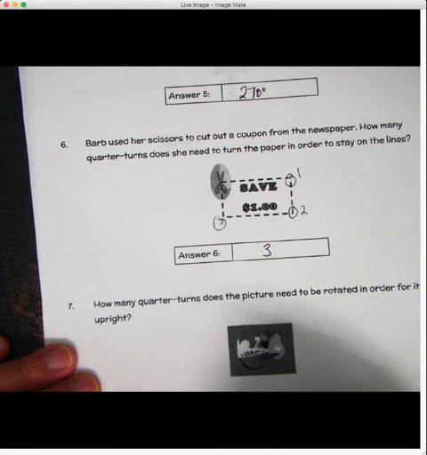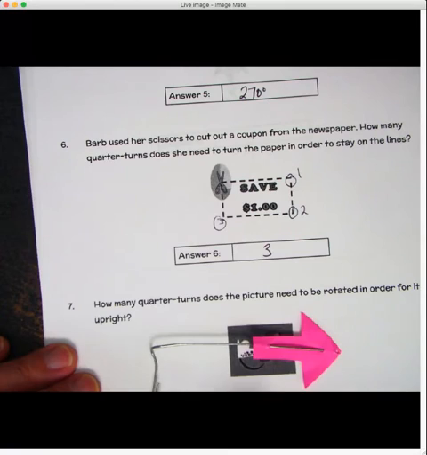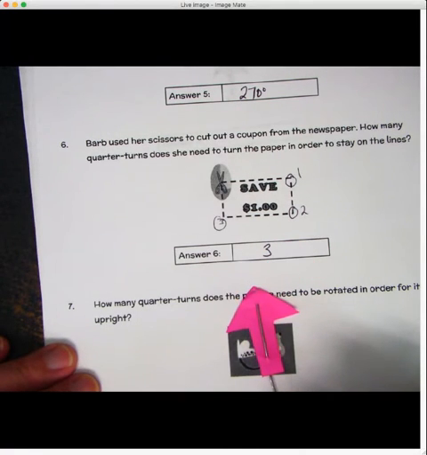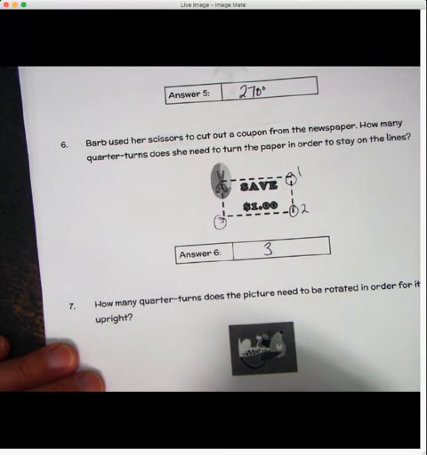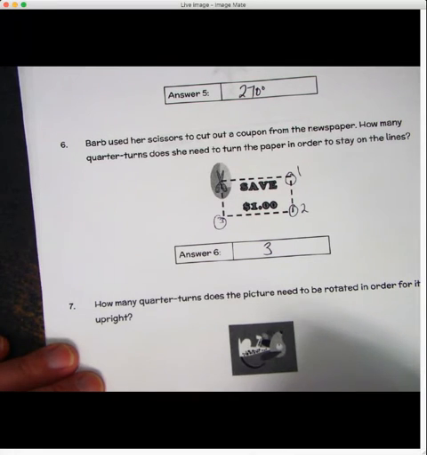turns to the right. But what if we turned him to the left? How many turns would we have to turn him the other direction? We turn to the left 1, and he would be straight up, wouldn't he? So it could also be 1 turn to the left. Okay.